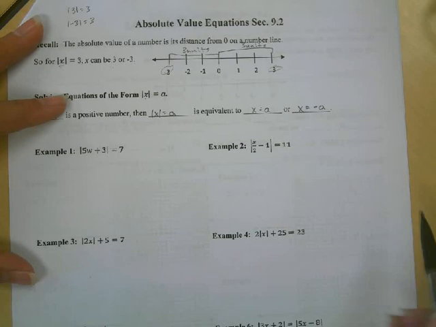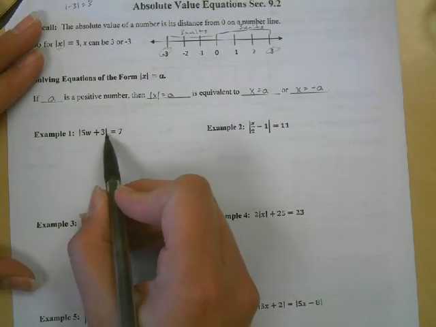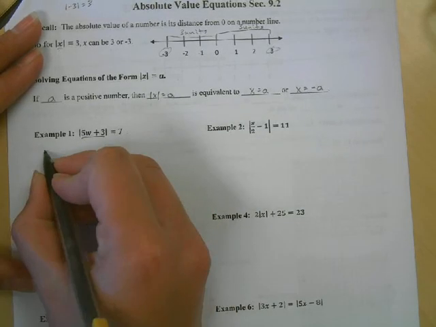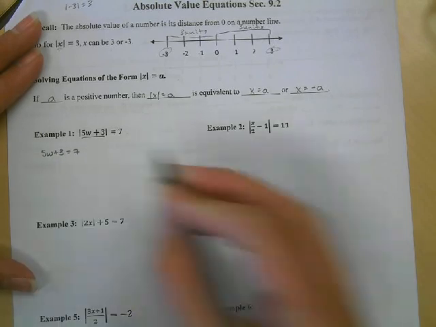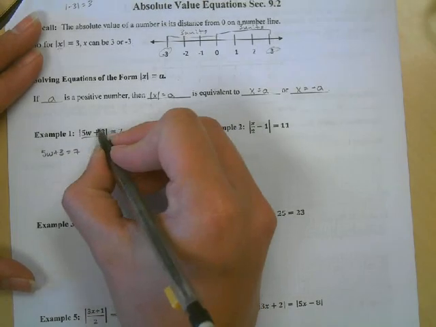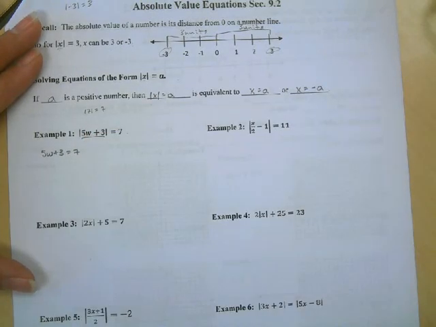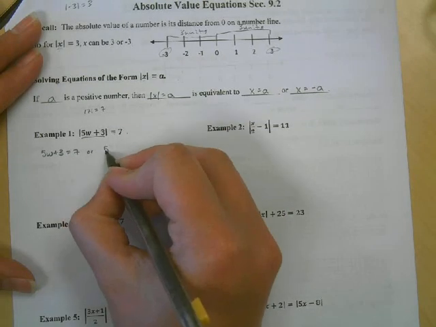So for instance, on example 1, the absolute value of 5w plus 3 is equal to 7. Well, that means this piece right here could be positive 7, right? Because if this part is positive 7, I'd have the absolute value of 7, which is 7. So that would work. But this part could also be negative 7.